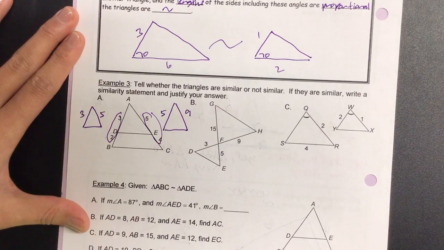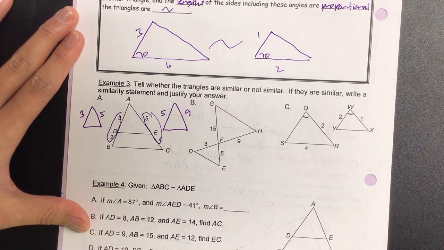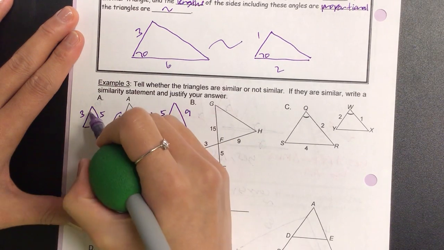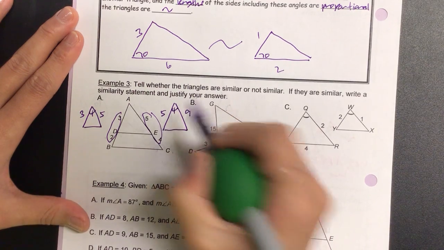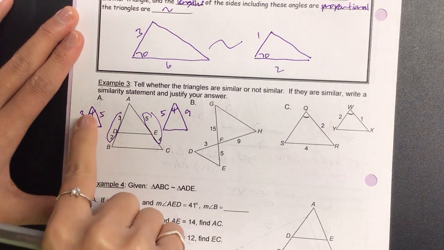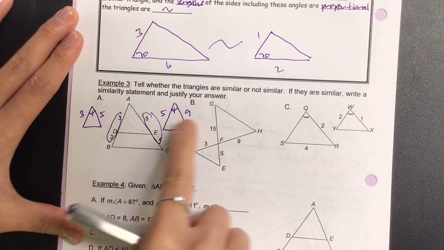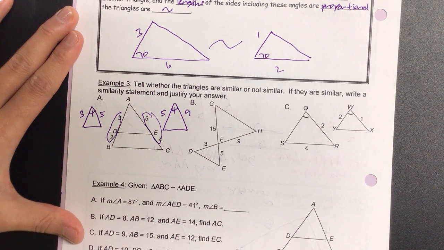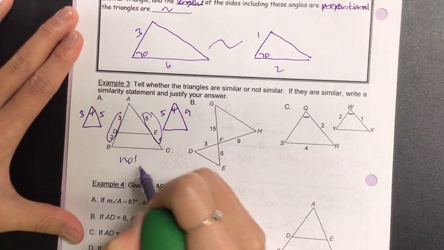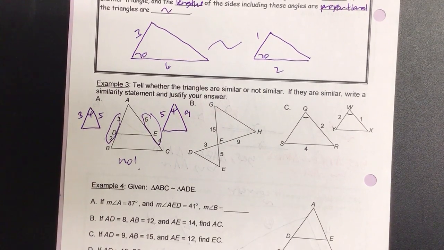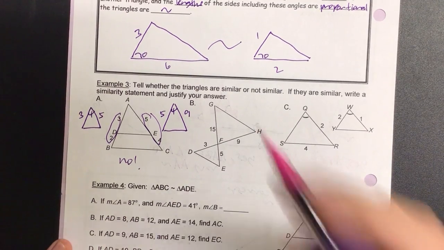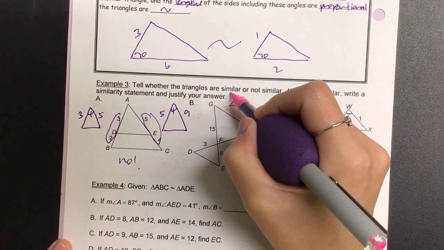By reflexive property of congruence, is that corner angle congruent? Yep. So we have the angles are congruent, and let's look at the sides. 3 to 5 and 5 to 9. Are they proportional? Nope. Okay, put a big star on this one.